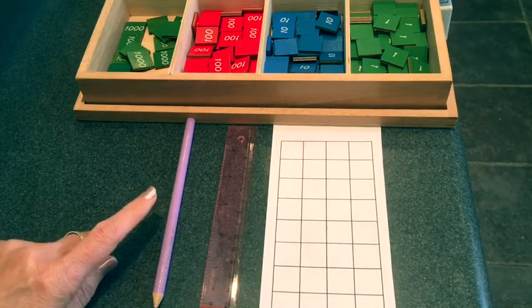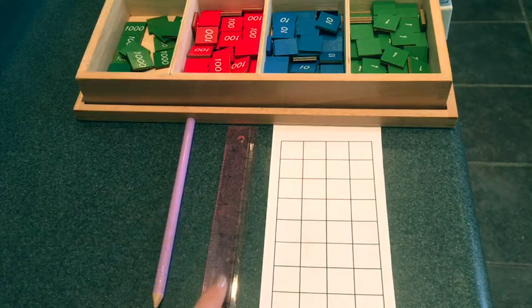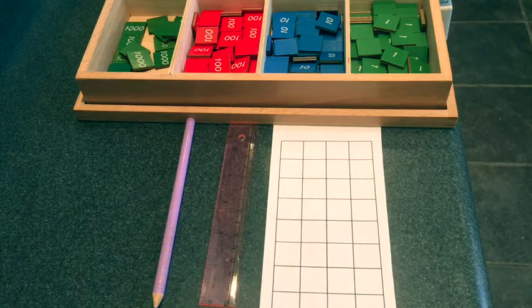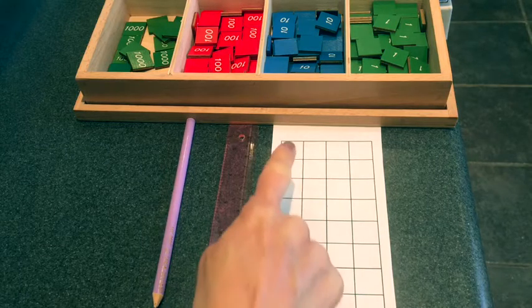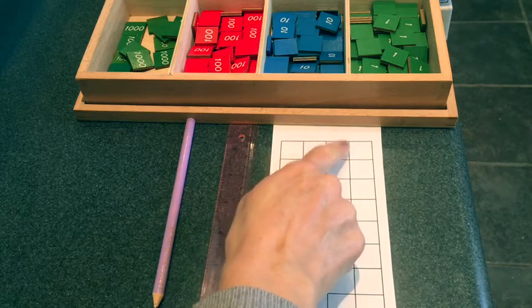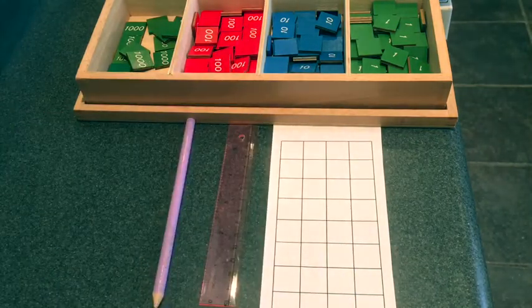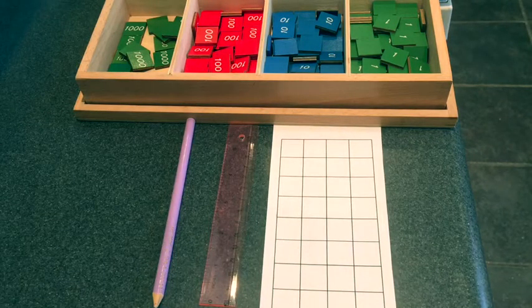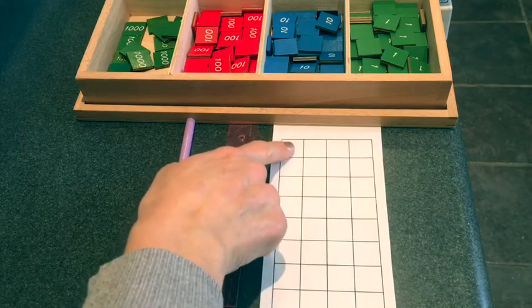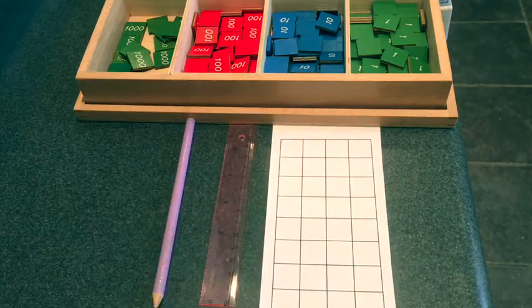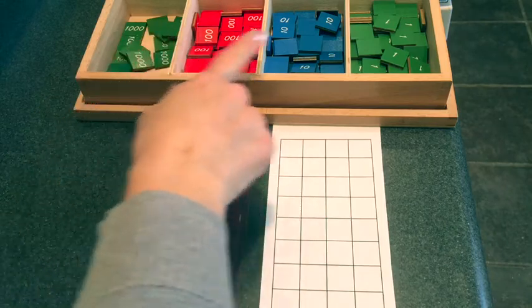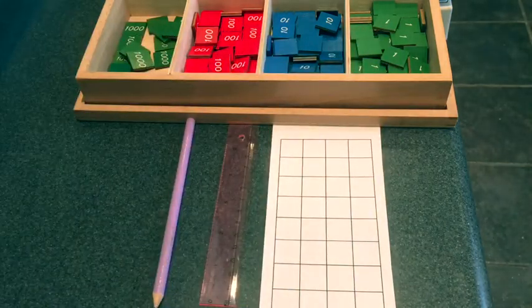I also have a pencil, a ruler, and some grid paper. This paper has 1, 2, 3, 4 squares across. Your paper might look different from mine, but find paper that has 4 squares across. We need 1 square for each of the 4 categories here.